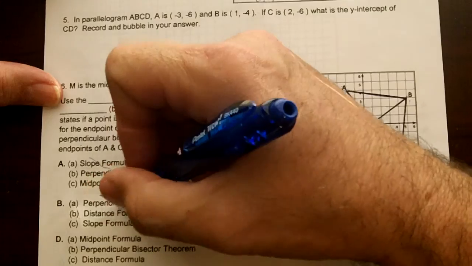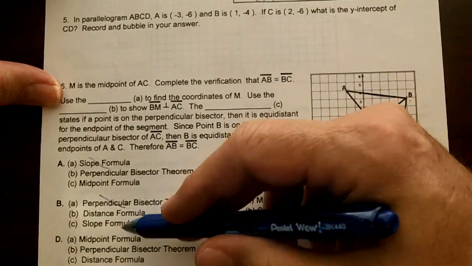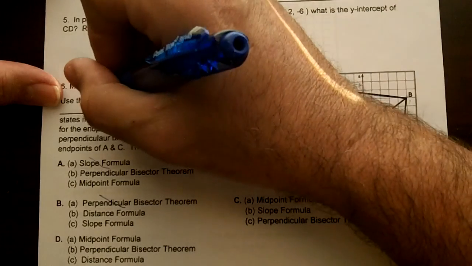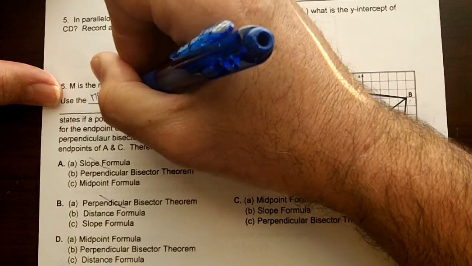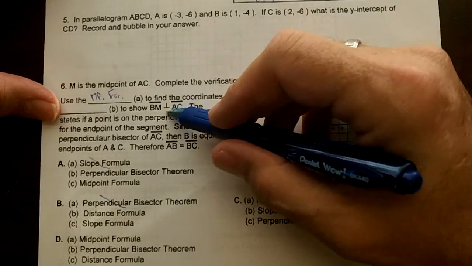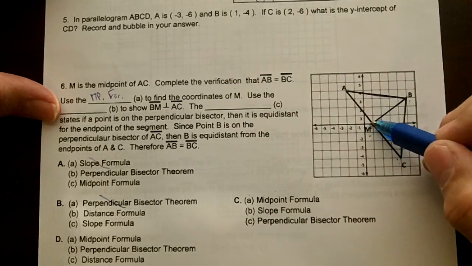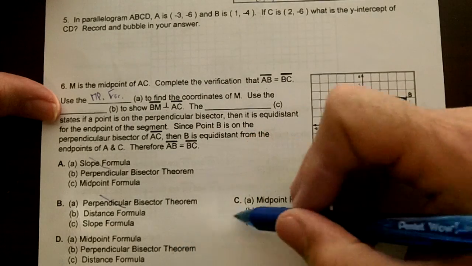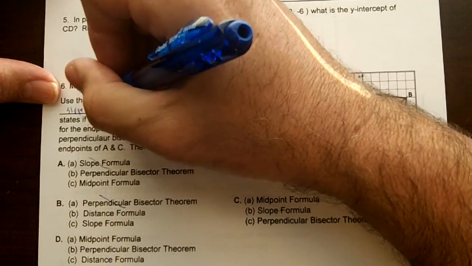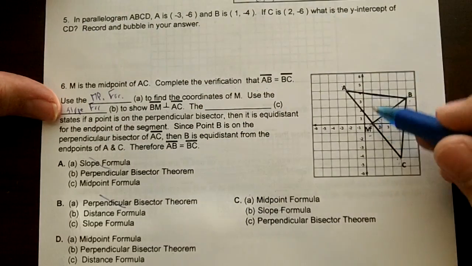So it's not slope, it's not perpendicular, so it has to be either this one or this one. Use the midpoint formula to find the coordinates of M. What shows us that these two lines are perpendicular, the slope or the perpendicular bisector? It's going to be the slope formula, right? Use the slope formula to show that the lines are perpendicular.